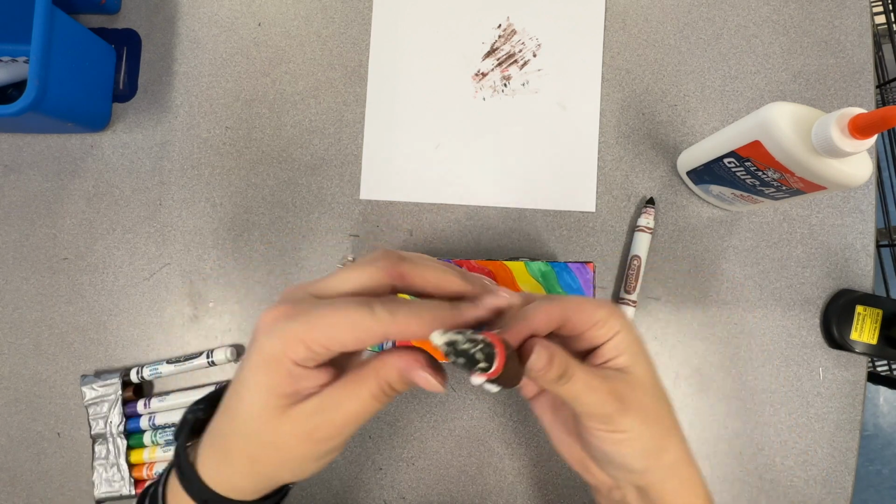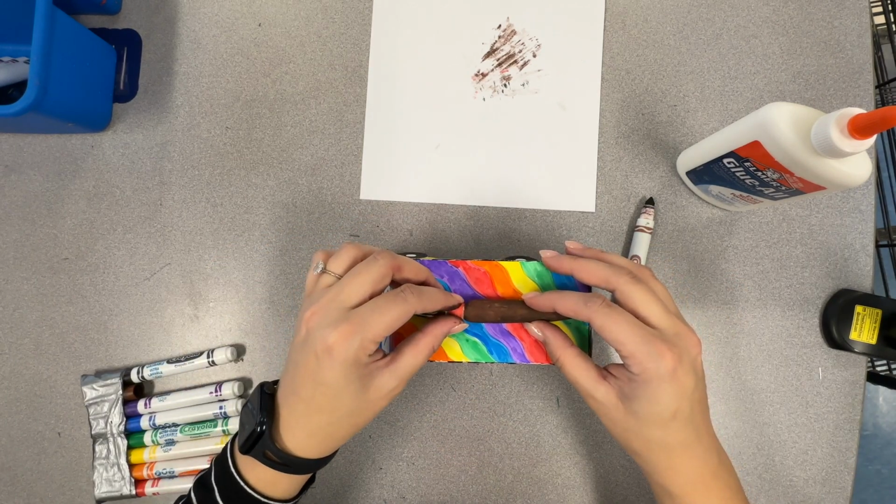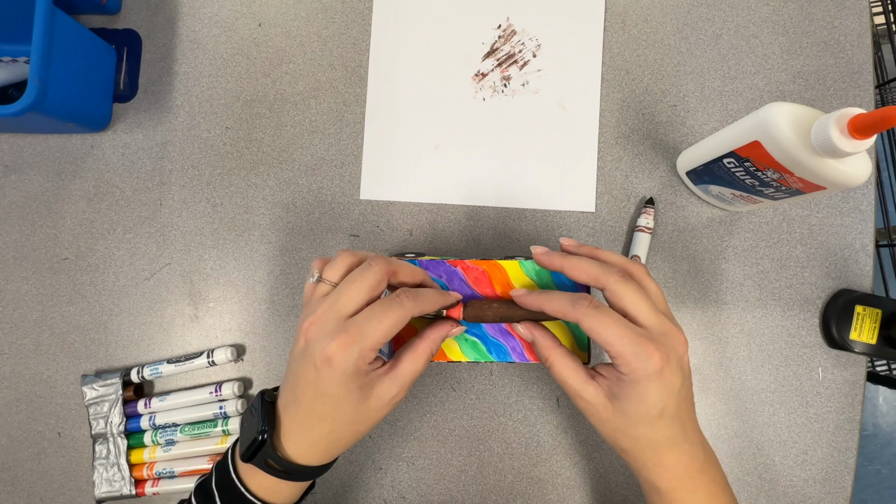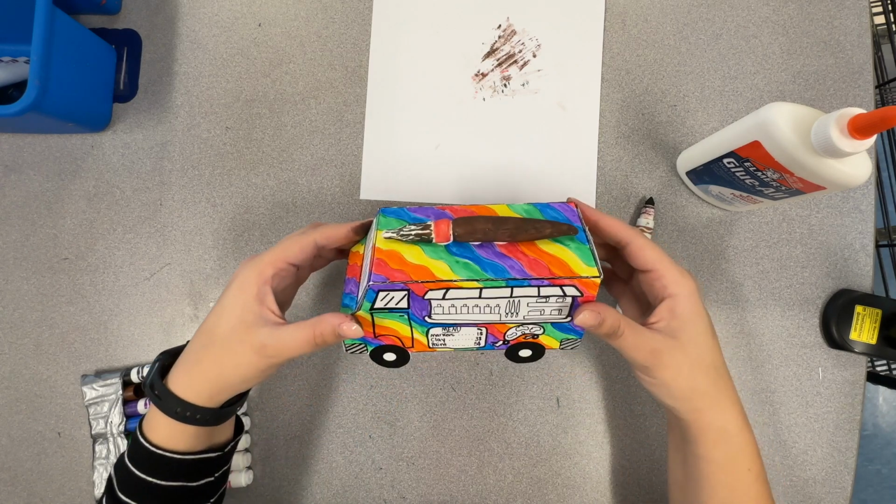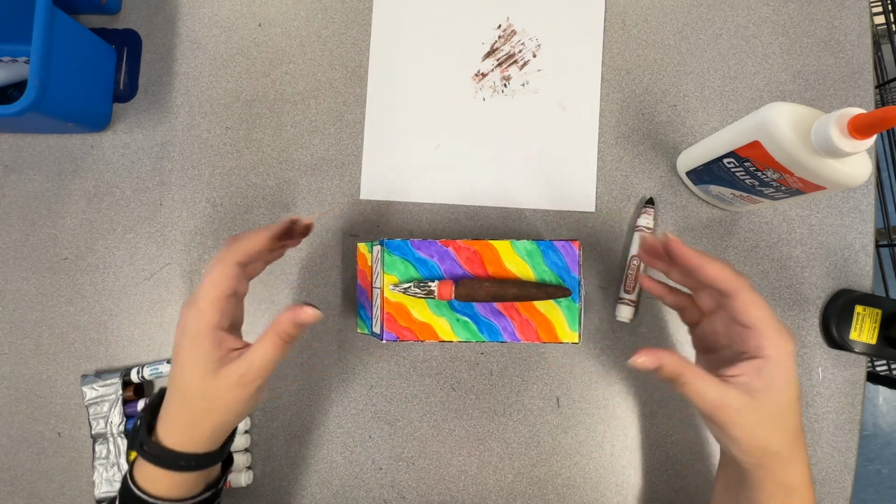And then you're going to put it on there and hold it down for a second, and then we just need to let these fully dry. Once they are fully dry, we're going to upload them to Artsonia.